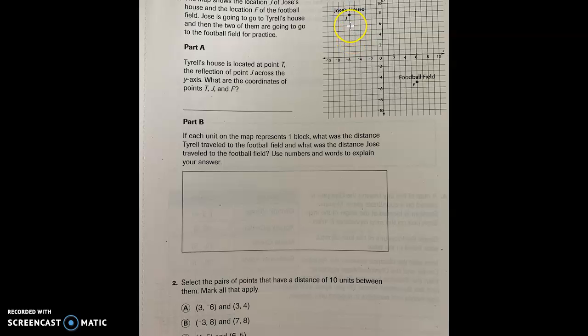Once you have point J written down, remember when you want to reflect across the y-axis, you're going to end up over here. So we want to switch the x coordinate. When you want to cross the y-axis, you want to flip the x coordinate from negative to positive. Okay, so then write down what point T is.